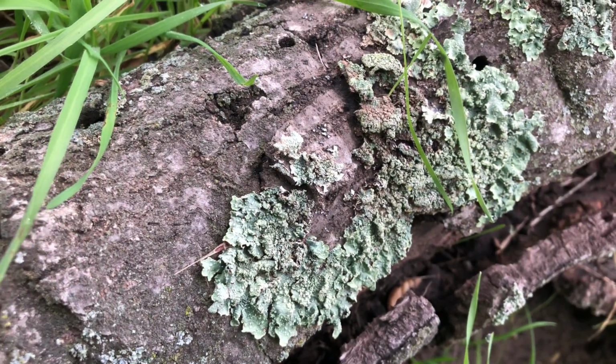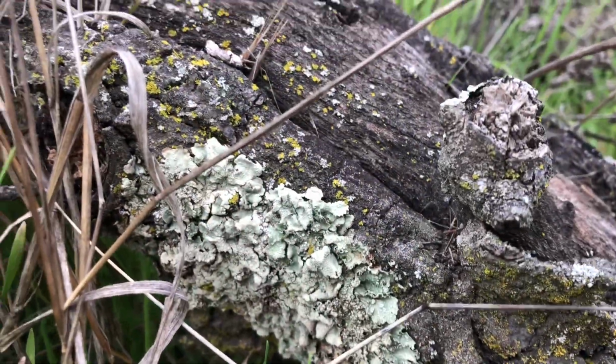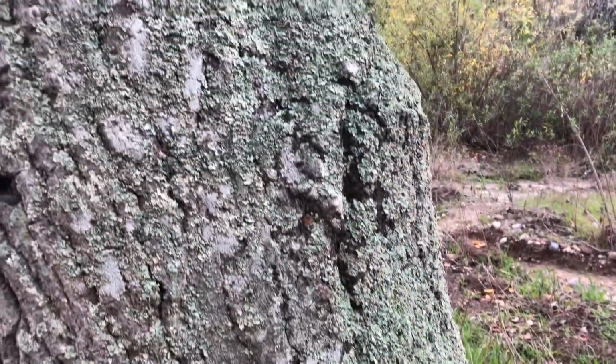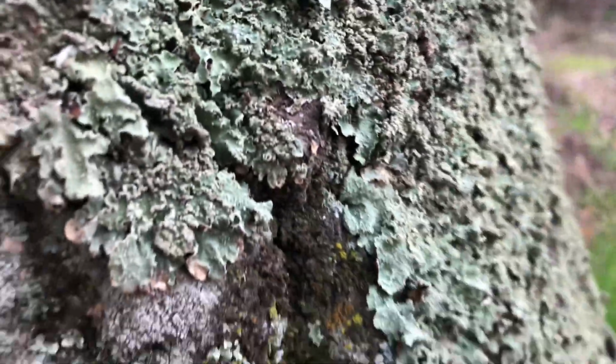Well, you know what I'm talking about today. If you did not know, a lichen is a mutual symbiotic relationship between a fungi and a photosynthetic organism, which is typically an algae or a cyanobacteria. Now, there can be many fungi and many photosynthetic organisms involved in a lichen.